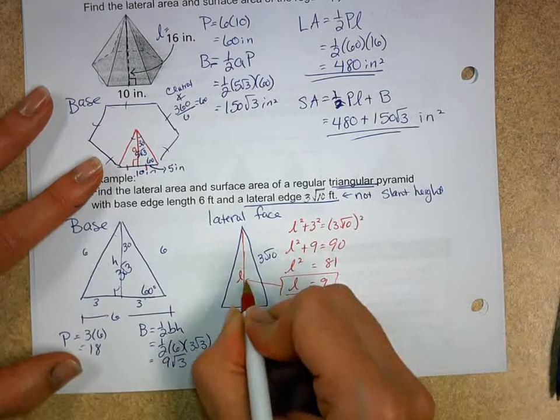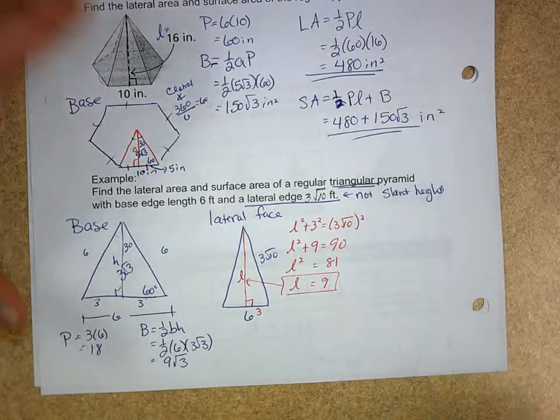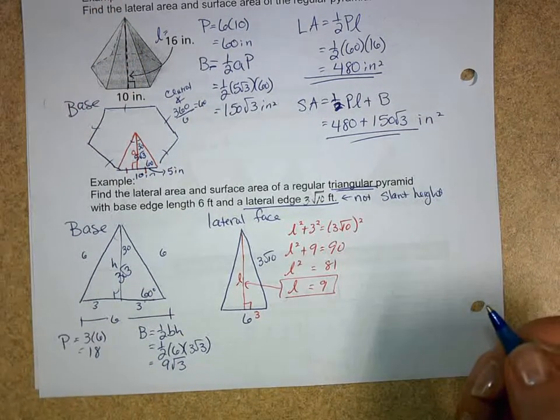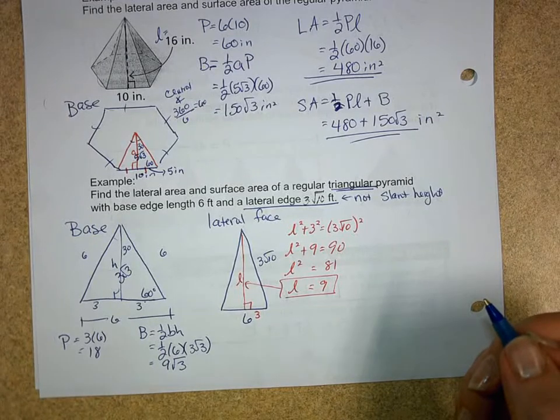Now I have everything I need to find the lateral area and surface area.